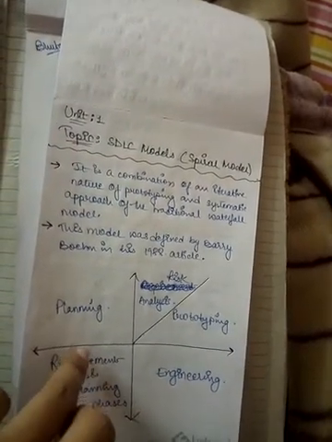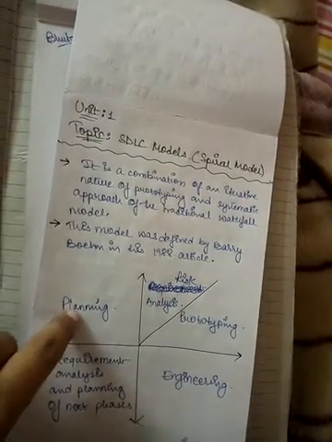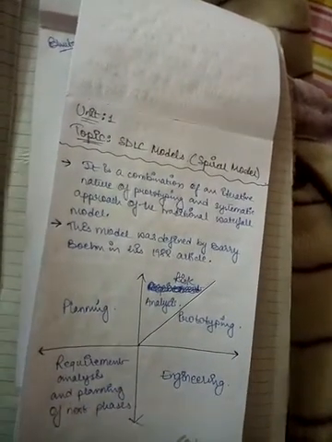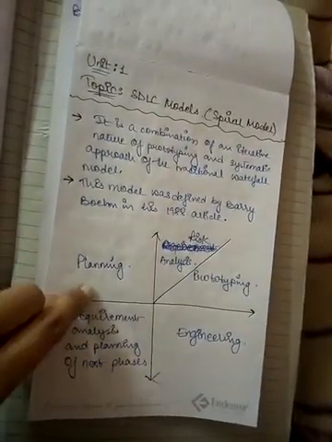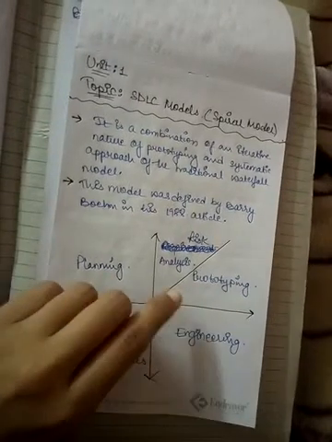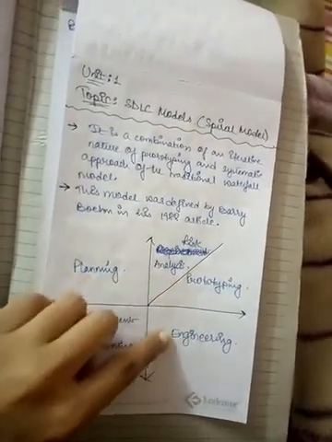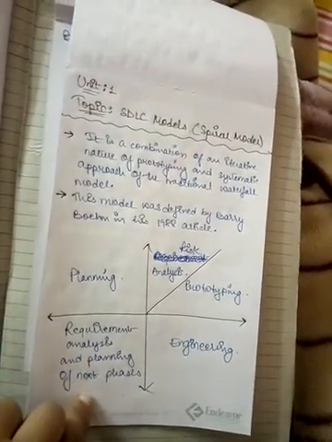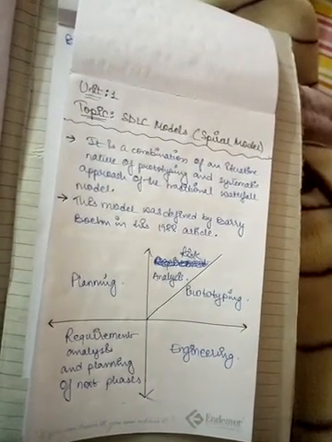So according to the spiral model and its convention, first quadrant, second quadrant, third quadrant, and the fourth quadrant. In the very first quadrant, we have planning involved. In the second quadrant, we have risk analysis and prototyping. In the third quadrant, we have engineering. And in the final quadrant, we have requirement analysis and planning of the next phases.